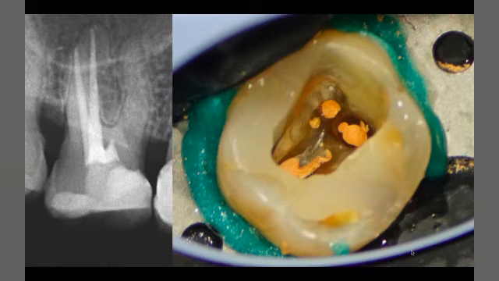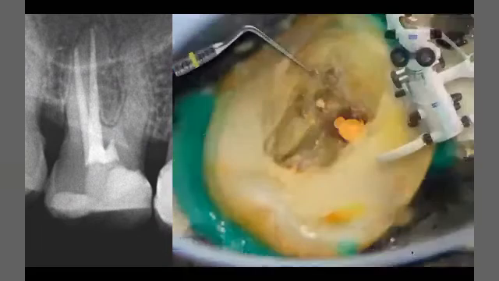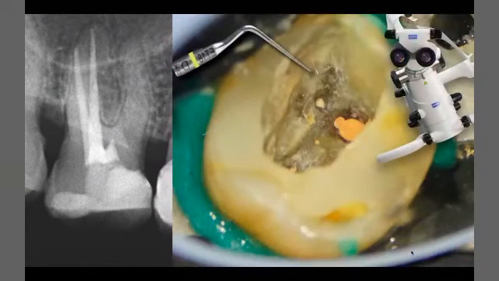And he told the patient we would reassess the tooth after maybe 3 to 6 months. After 3 months, the patient started to have pain on biting, and the tooth was sensitive to percussion. So he referred the case to me, and according to the X-ray, I have to open the root canal because I have symptoms now.